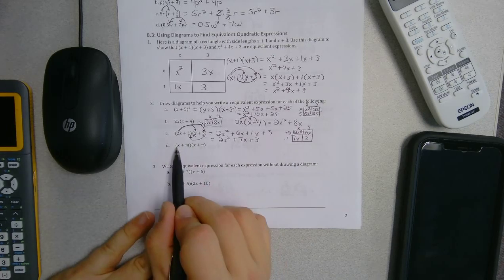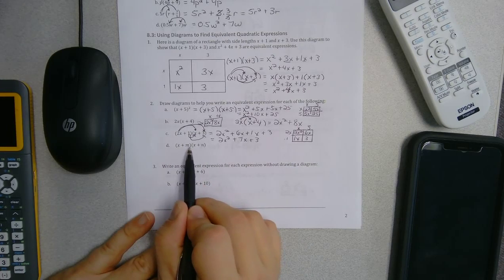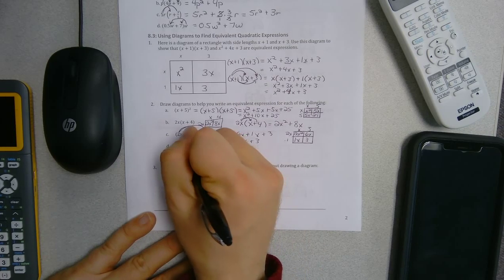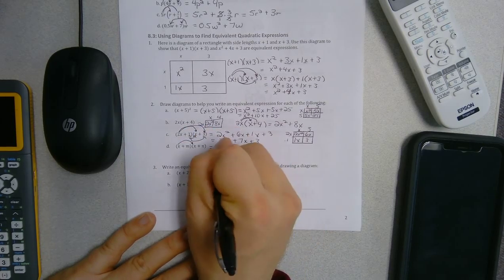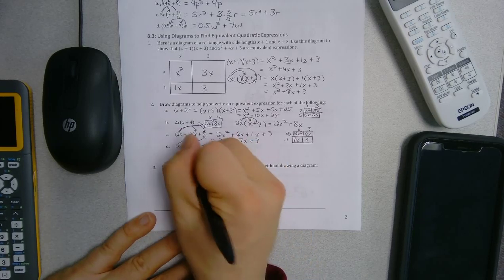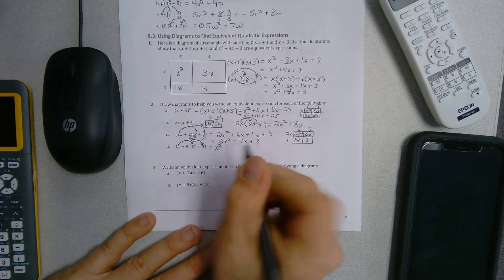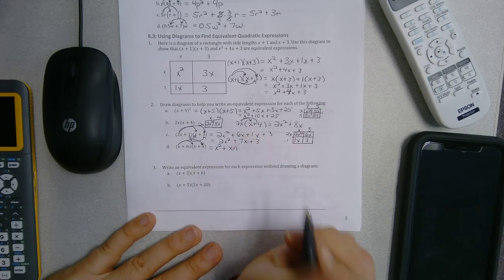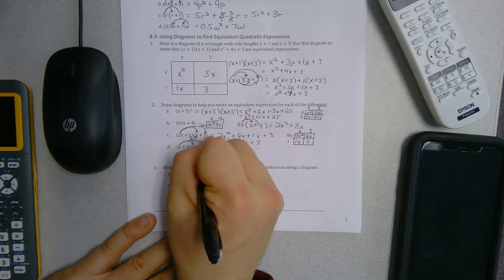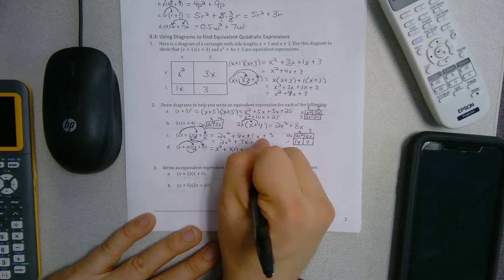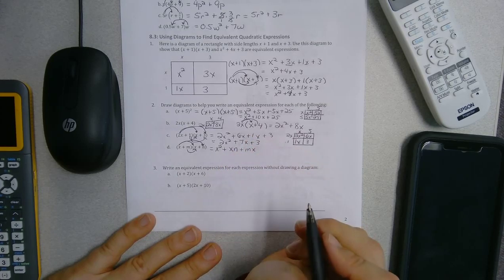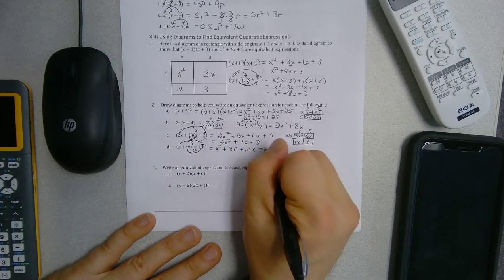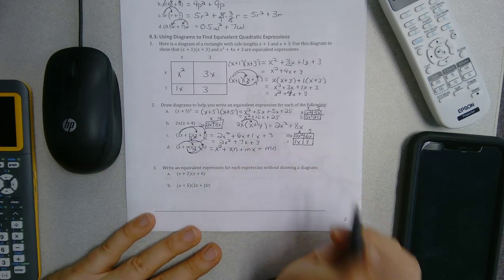Our last one, x plus m times x plus n. So I'm going to try directly first. X times x is going to give us x squared. And then x times n, so I'm going to add on xn. And then here, I'm going to add on mx. And then here, I'm going to add on mn.